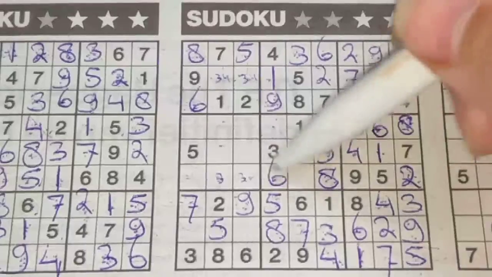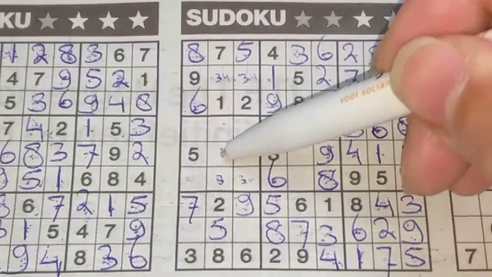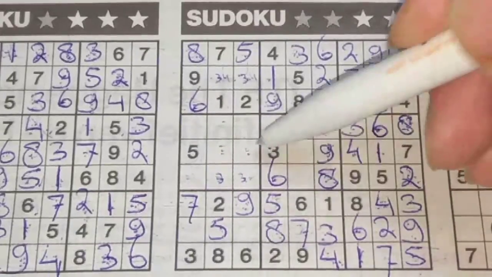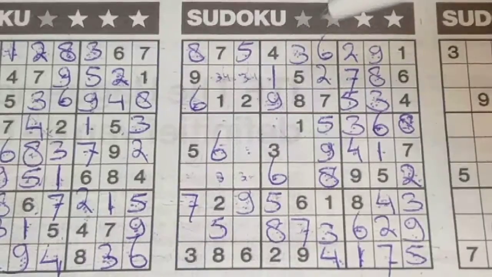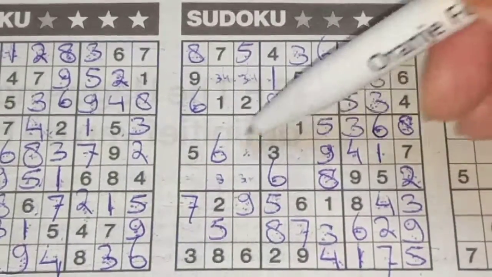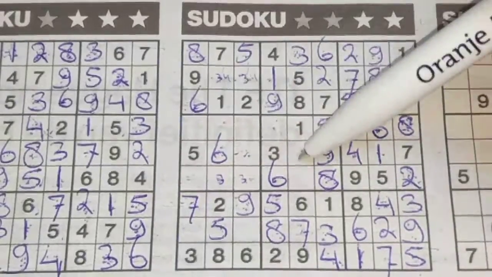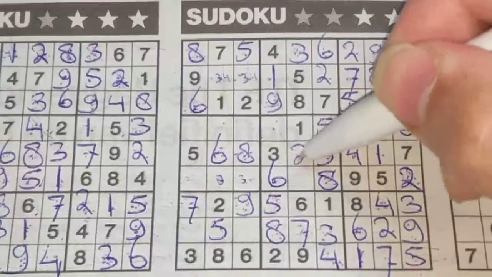6 in this row, 6 in that row. So in the middle row, the only two places for a 6 is here or there. But I see here 6, no 6 there. 6 should be here. Two numbers left in the middle row for the numbers 2 and 8. 2 and 8, we have an 8 here, no 8 there. 8 should be here, and the 2 goes there.